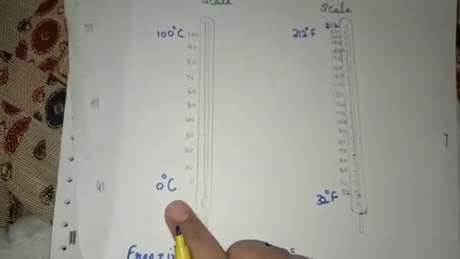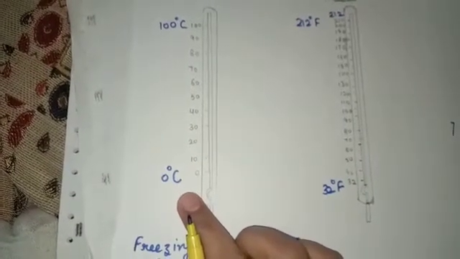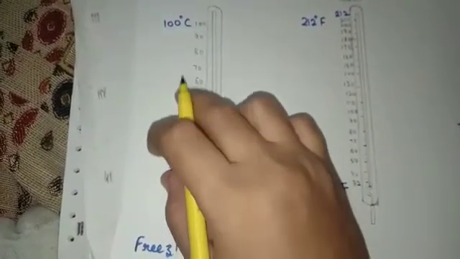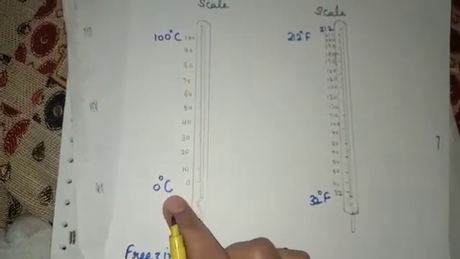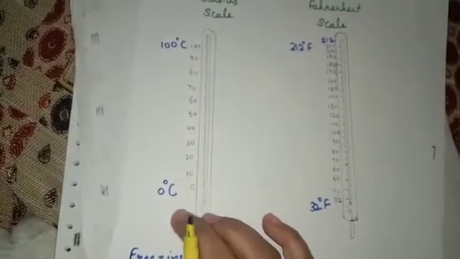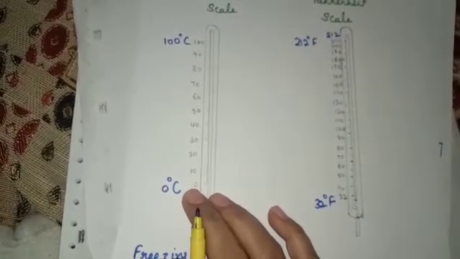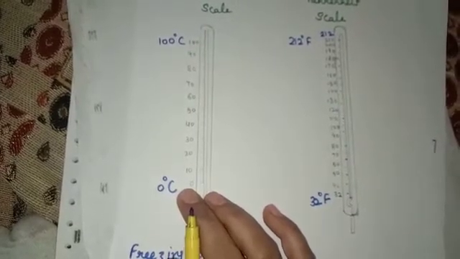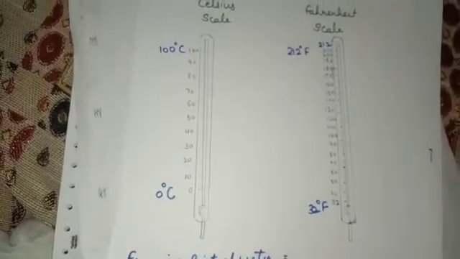The lower the temperature, the colder the body or the object is, and if the temperature is getting higher, the body will be getting hotter. 0 degree Celsius means coldest, when the water freezes. In the refrigerator at our homes, the temperature is 2 degree, 3 degree. It means that is the lowest.